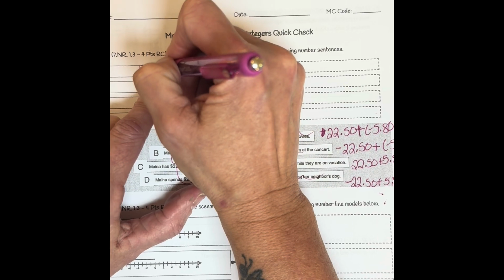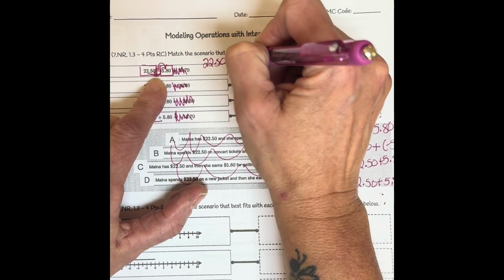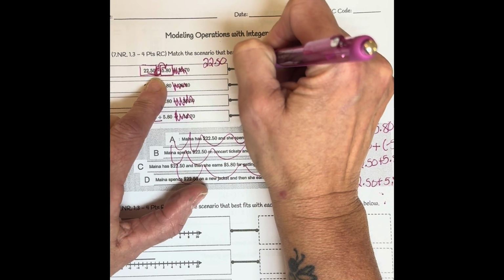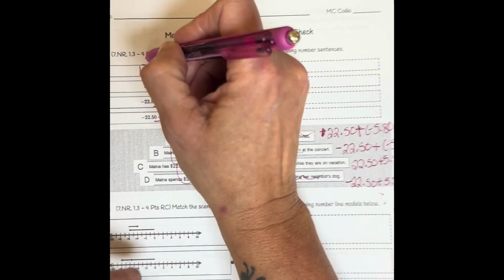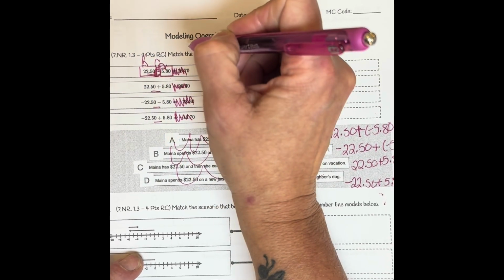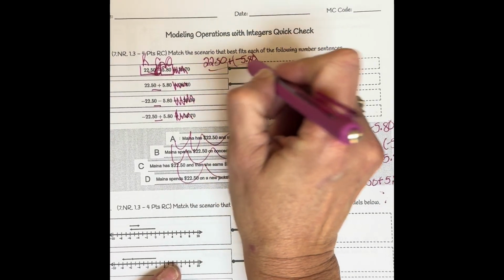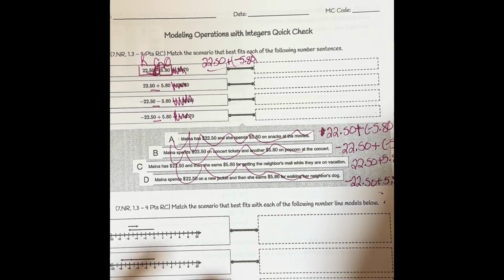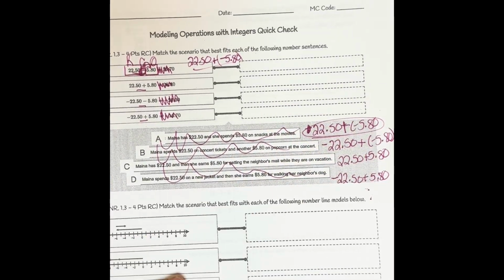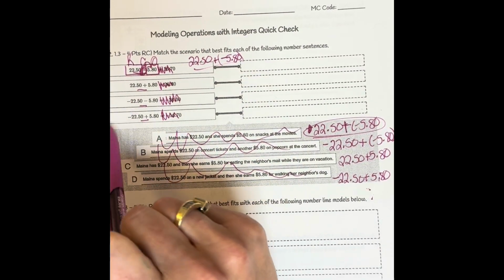We've got to take the opposite of the second term, which is a negative 580. And then it always gets the plus sign in the middle. We keep the first term, change this to addition, and take the opposite of the second term. And then you would match that to the answer choice down here that it matches with, which would be that one.